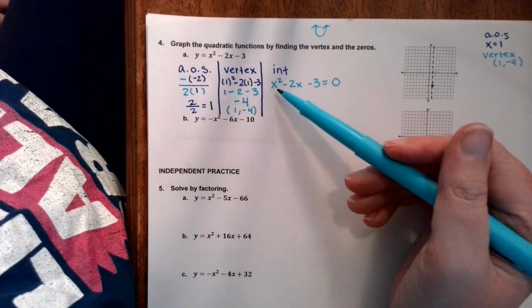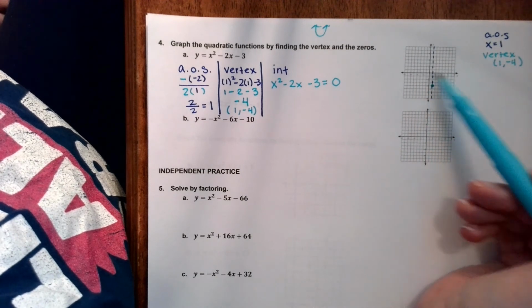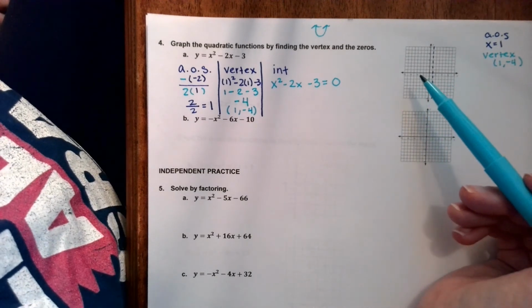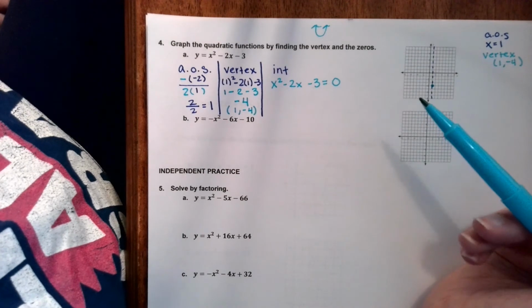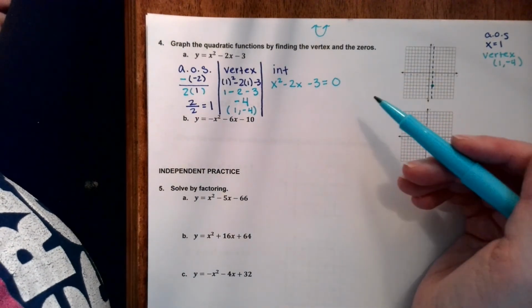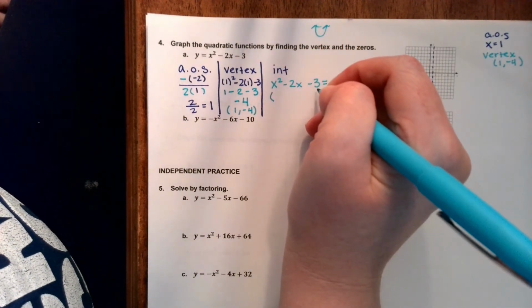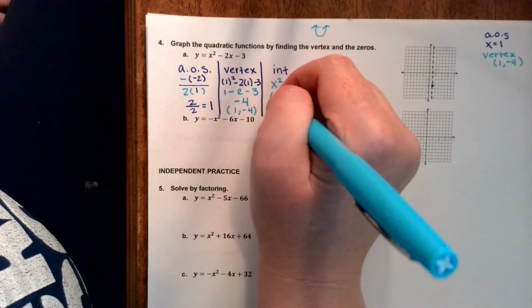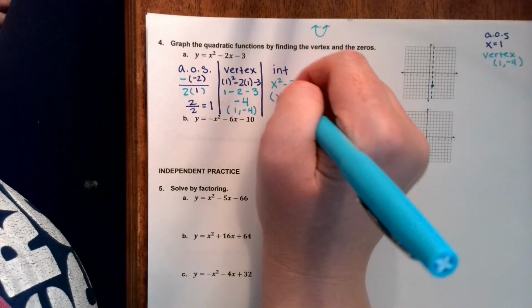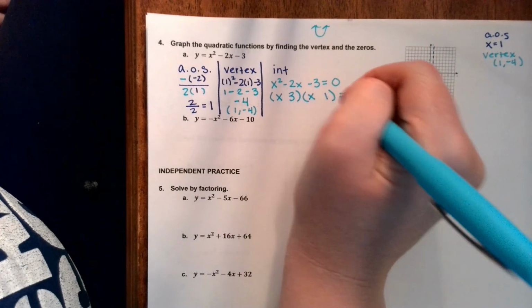Okay, so have this equal to 0, because remember, we want the x-intercepts. Our x-intercepts always have a 0 for y. Alright, so let's factor this. I am looking for numbers that multiply to give me 3, but subtract to give me 2. The only thing that multiplies to give me 3 is 3 and 1.